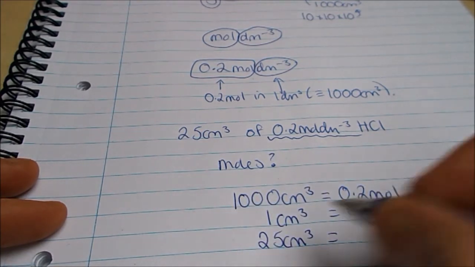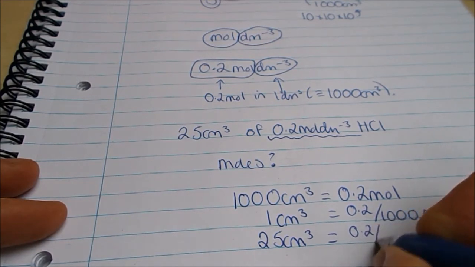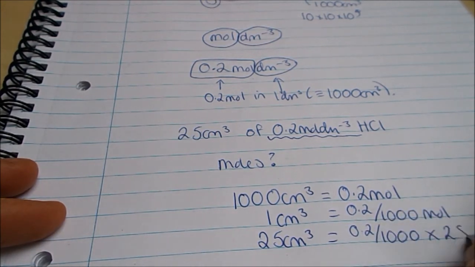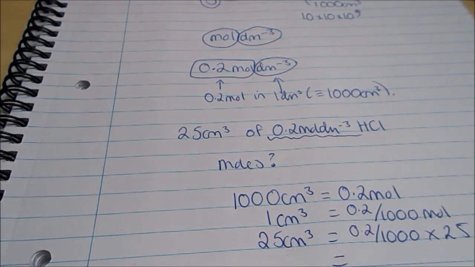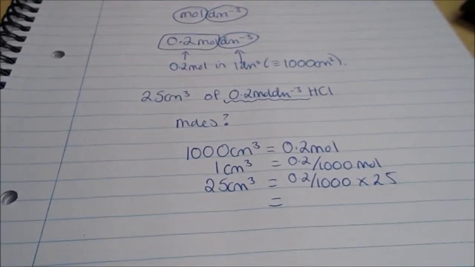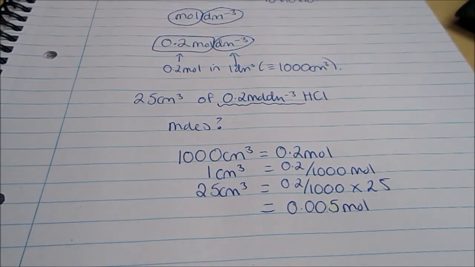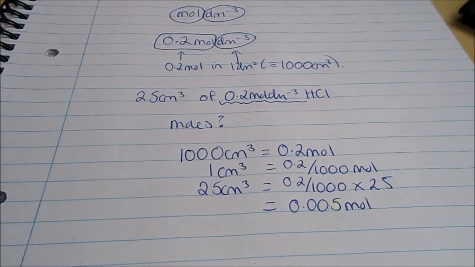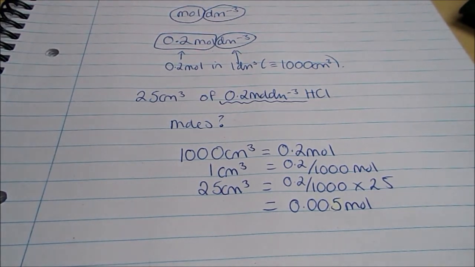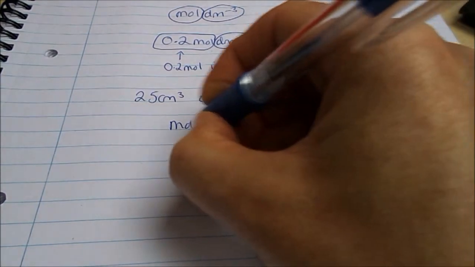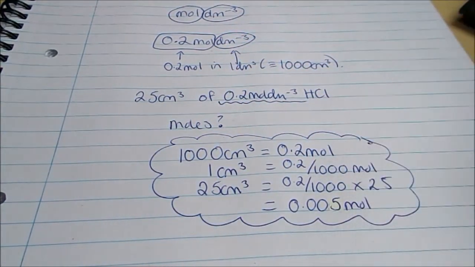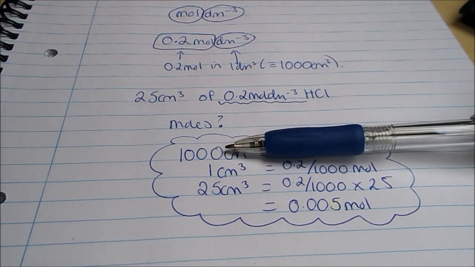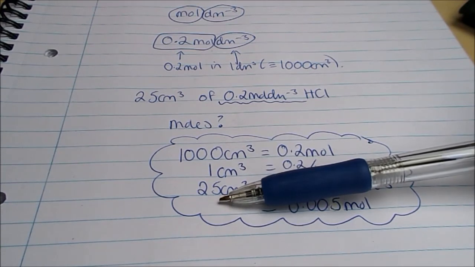So we do the same on this side. And then 1 to 25, we're going to multiply up by 25. And then we would put that into our calculator. So that gives us 0.005 moles. So we have just calculated how many moles we would have if we have 25 centimetres cubed of 0.2 mole per dm cubed HCl. And that is a very similar looking calculation to when we've used moles and masses and moles and gases. So we start with our key fact and then we work our way to what we're trying to find out.